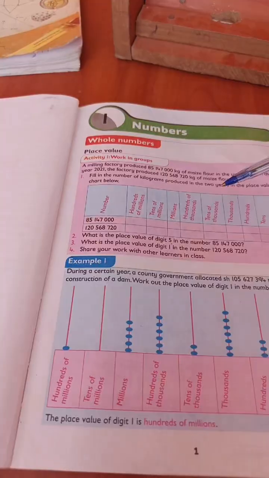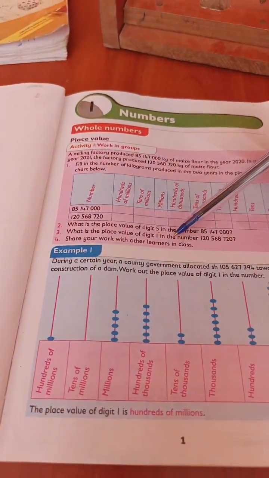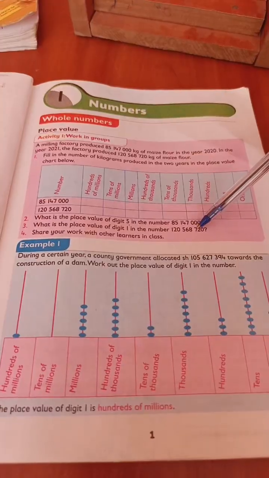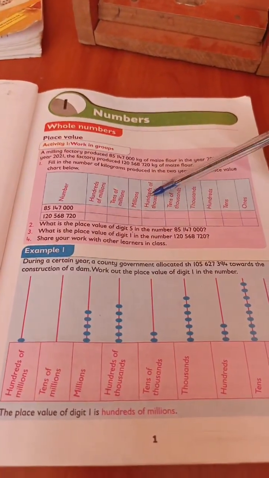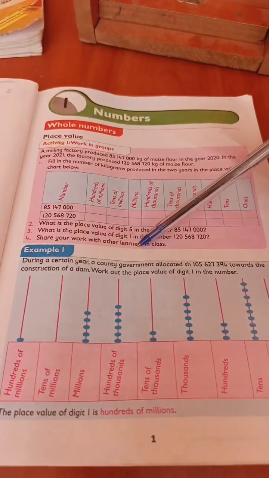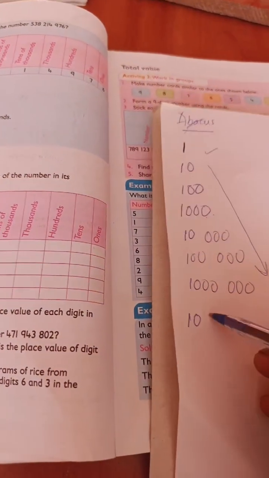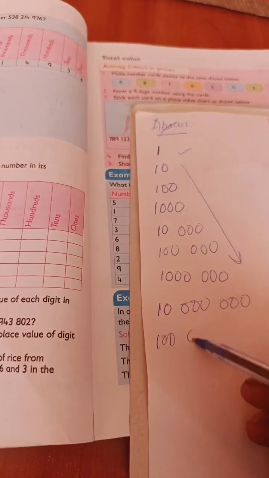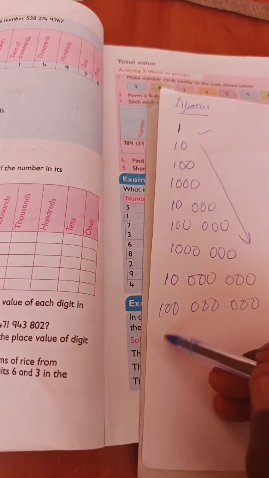Then the other question is, what is the place value of digit number 1 in the number 120,568,720? Lastly, as a learner, you will always have to consider consulting your colleagues and sharing with your friends. Continue and say that this is tens of millions, hundreds of millions. Those learners who can manage can also continue to billions.